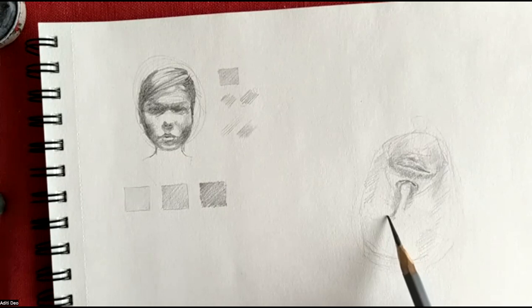Over here, for the eyes, I'm tempted to first make the eyebrow and the eye socket, not the shape of the eye.